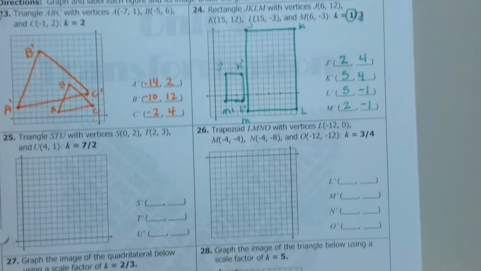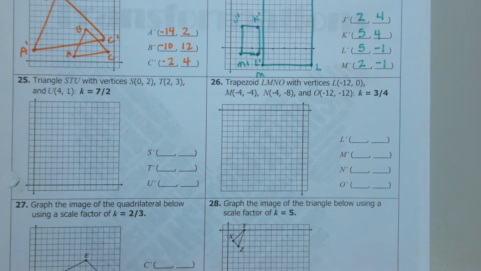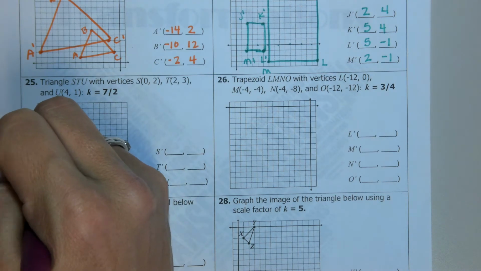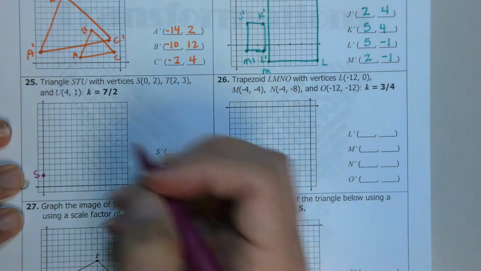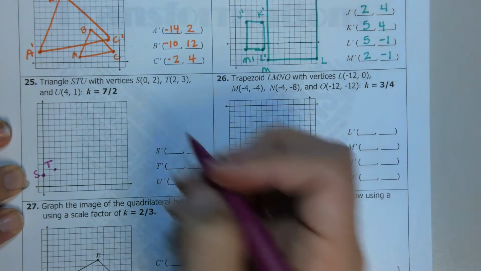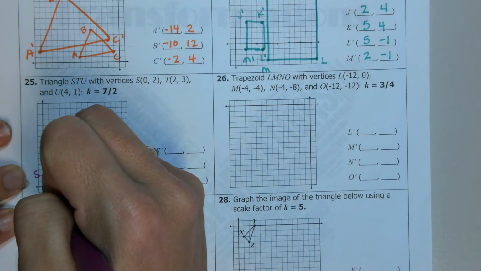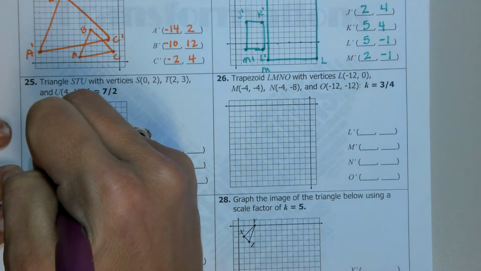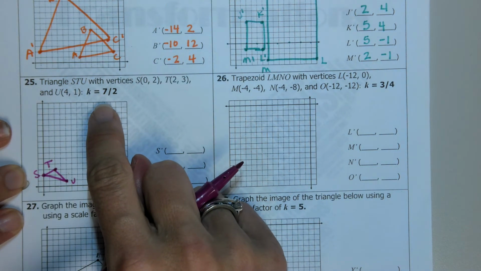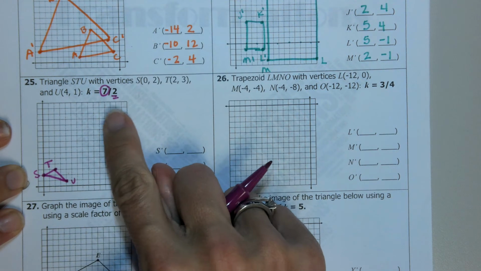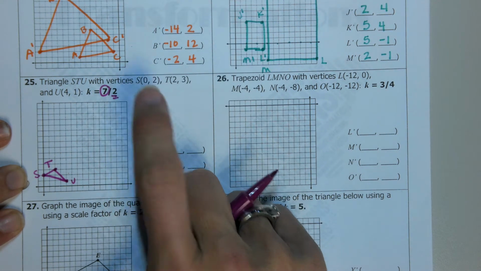25, STU. 0, 2 is S. 2, 3 is T. 4, 1 is U. Dilating by a factor of 7/2, we multiply times 7, divide by 2.